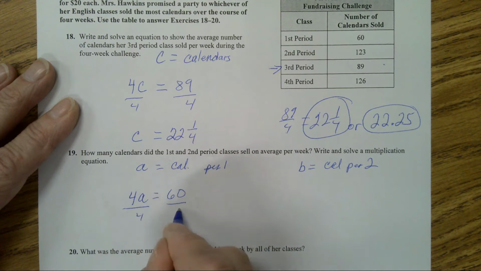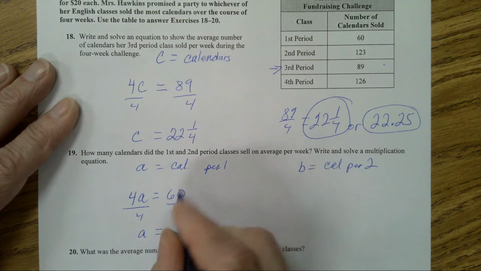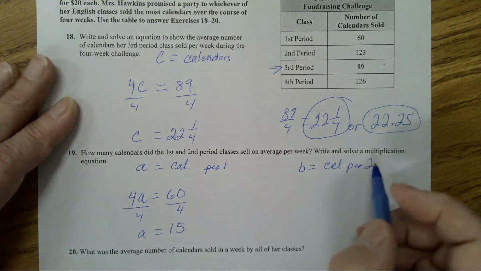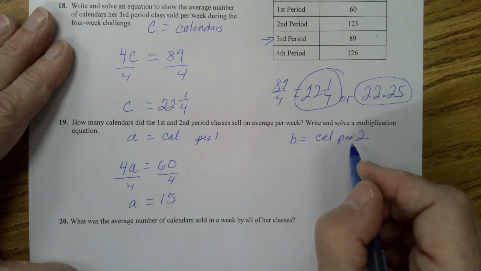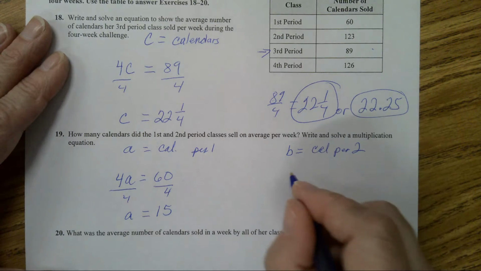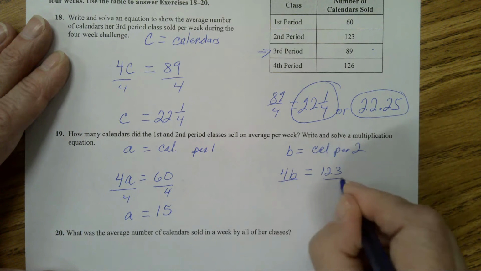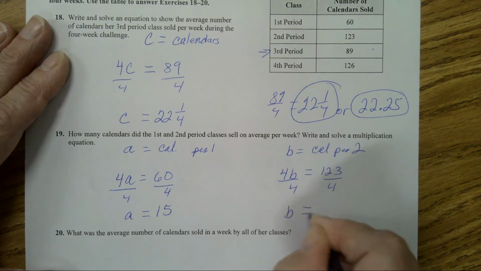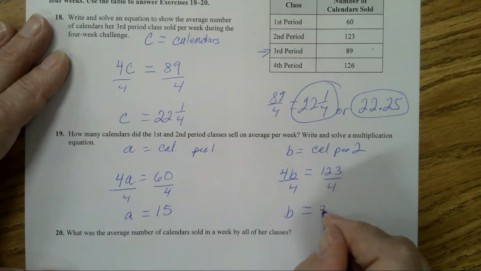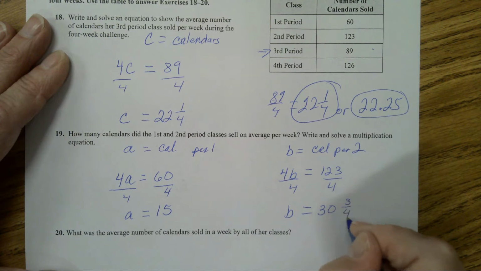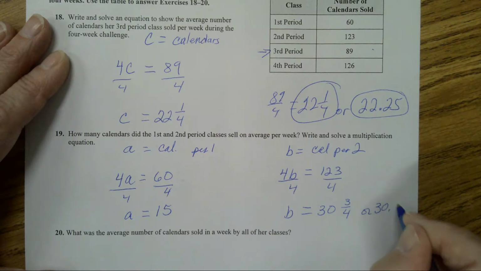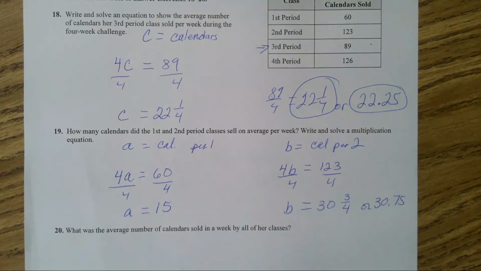Divide both sides by 4. A equals 15. For period 2, we're using B. 4 times B equals 123. Divide by 4. B equals 30, and you have 3/4 left over, or you could say 30.75. Okay, then we've solved for each one of those.